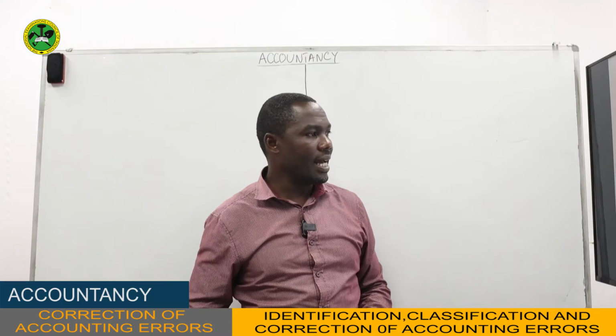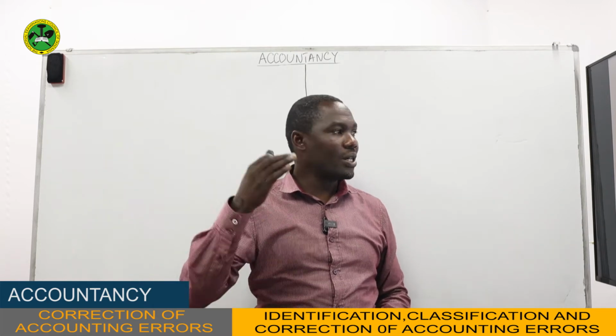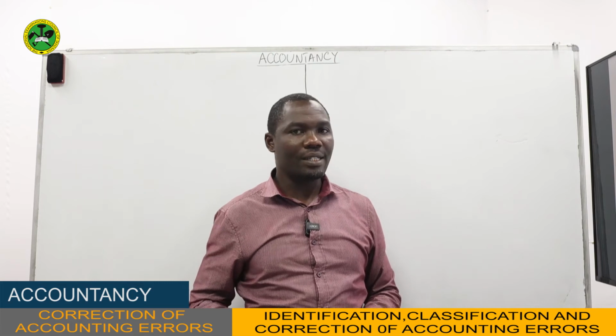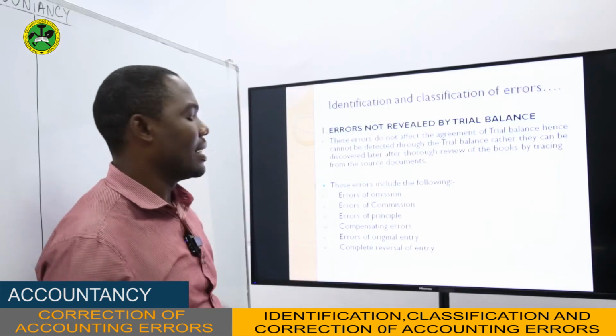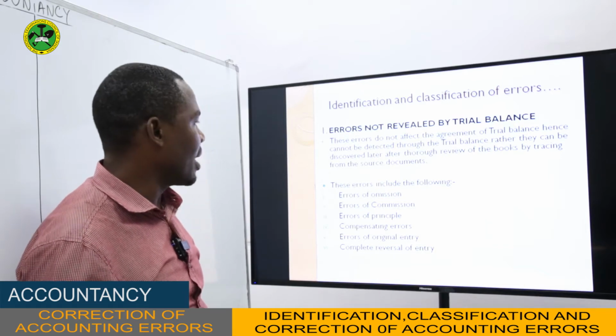These are the 6 errors that, whenever they happen, do not cause the trial balance to disagree. The trial balance will balance, and yet these errors will be in the books of account.